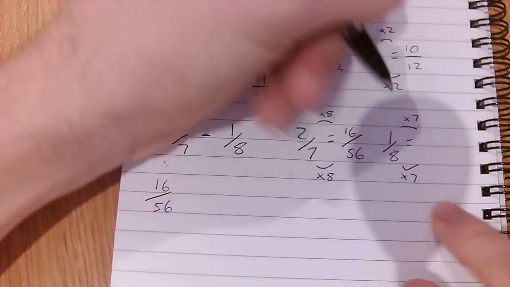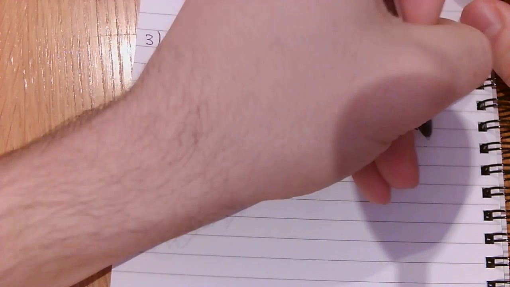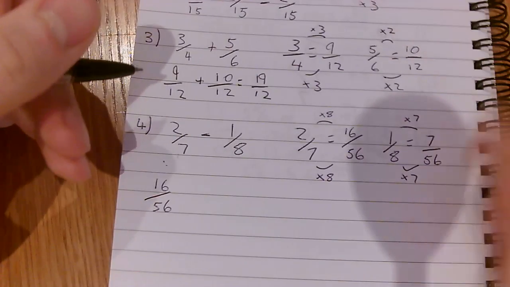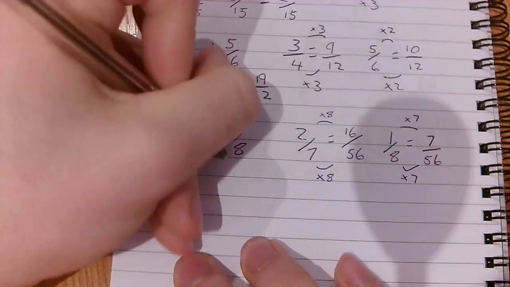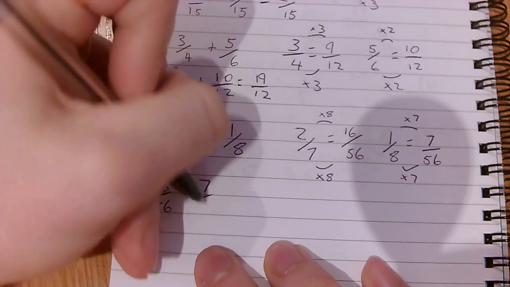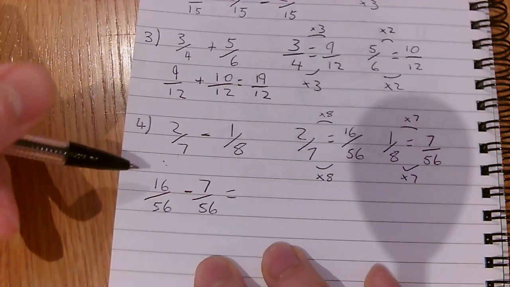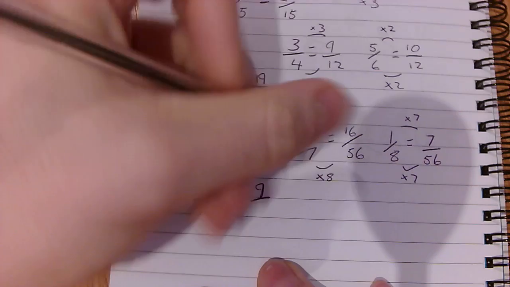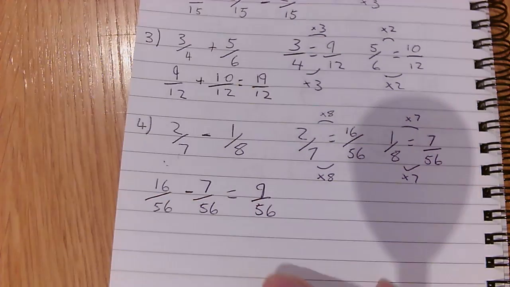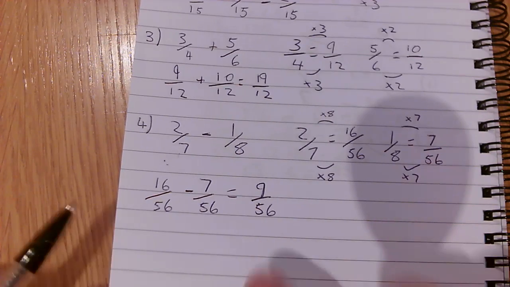And then I've got to make an equivalent fraction for 1 over 8. And I'm going to have to times this fraction by 7. Or the numerator and the denominator by 7. So 1 times 7 is 7. 8 times 7 is 56. So the equivalent fraction for 1 over 8 is 7 over 56. So I'm going to replace this one here with 7 over 56. And now if I'm subtracting, 16 take away 7 is 9, and the 56 stays the same. The denominator stays the same, because the denominator is the same. So the answer was 9 over 56.